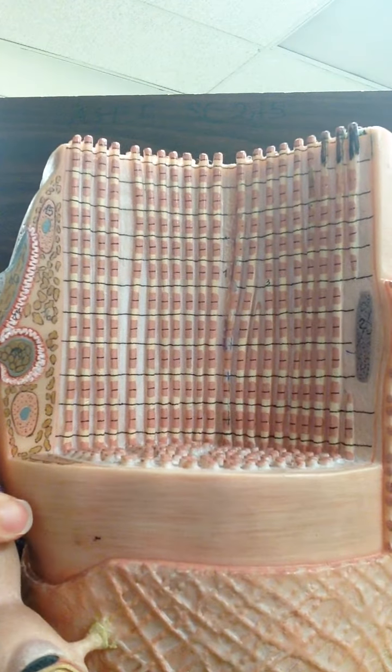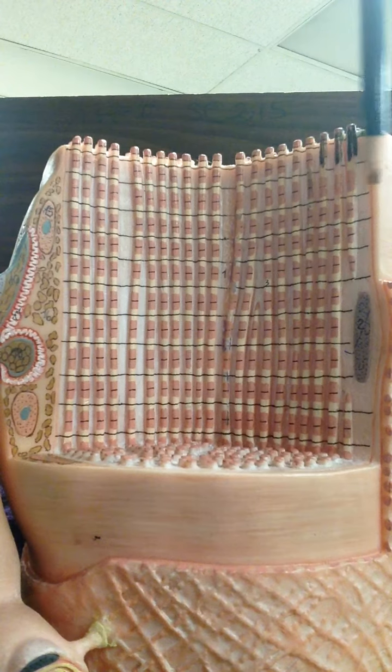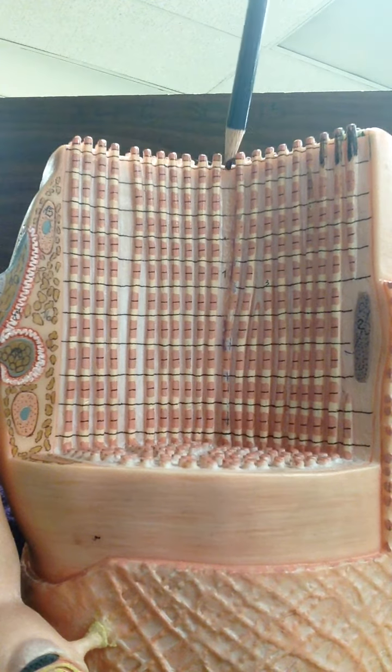And so these are representing your Z discs. So this black line here and this one here represent Z discs. And so from Z disc to Z disc, you have a single sarcomere. Now, a whole bunch of these sarcomeres will come together and line up along with each other to create a single myofibril. Then there are many, many myofibrils in a single muscle cell. So you can see that there's lots of myofibrils in a single muscle cell.